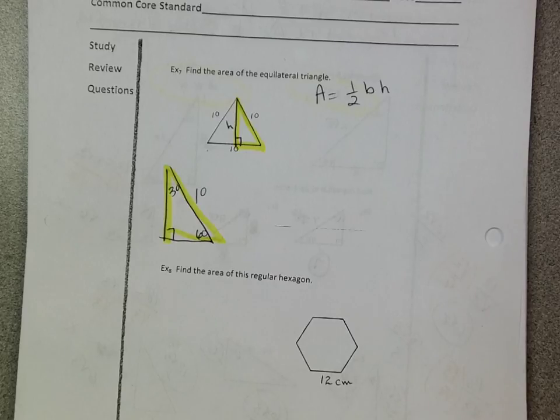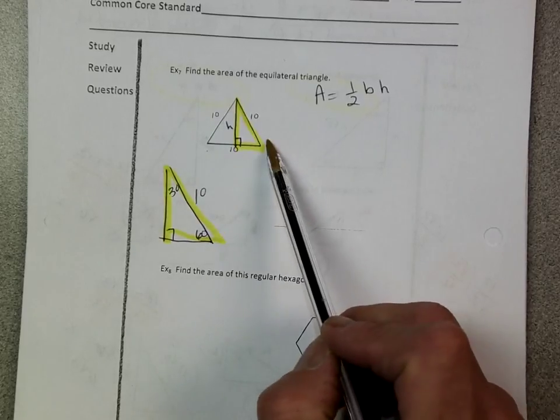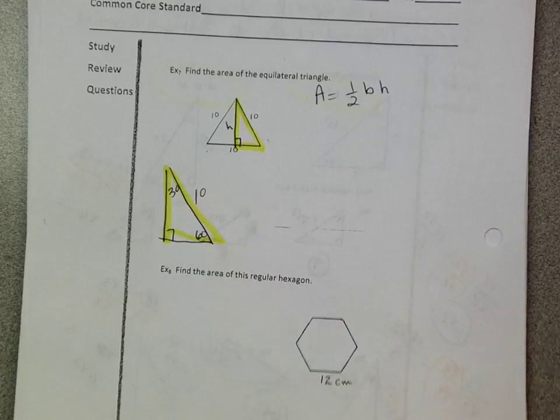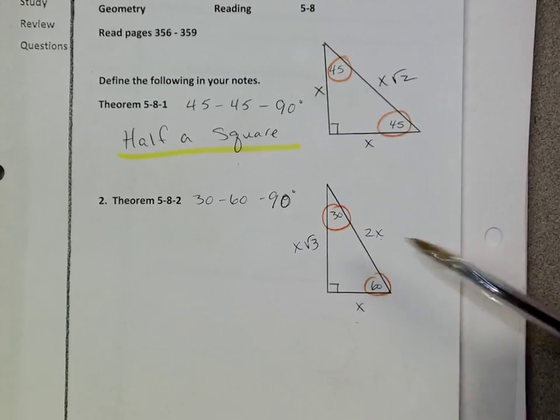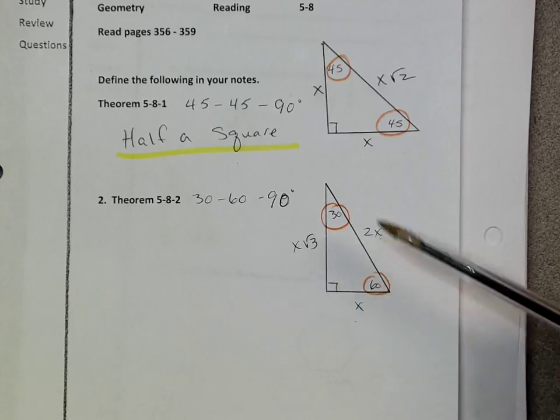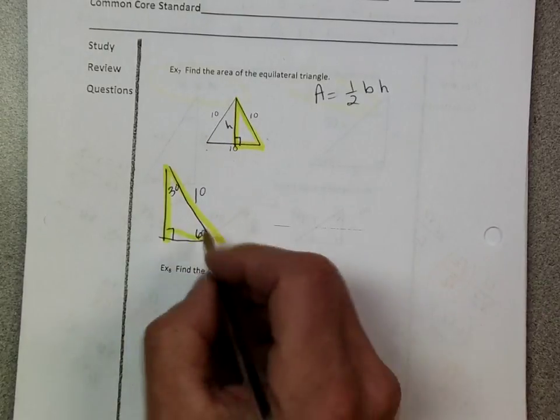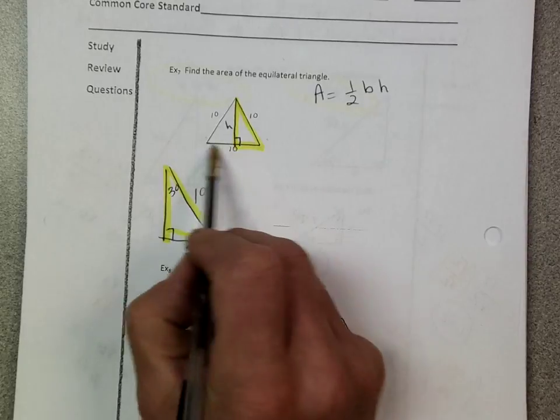It's equilateral, so I know that's 60, 60, 60, but I cut it right down the middle, so I make it 30, 60, 90, okay? Oh, wait a minute. That's a special right triangle, isn't it? Hey, it's that one right there, right? So if this is 10, this side is 5. I kind of knew that anyway, didn't I, right?